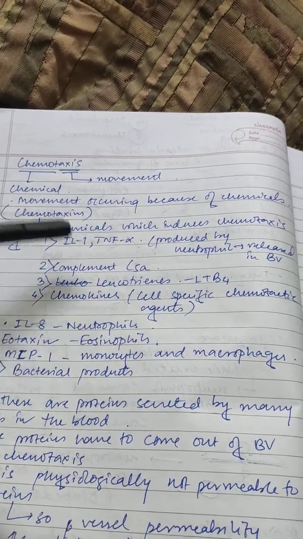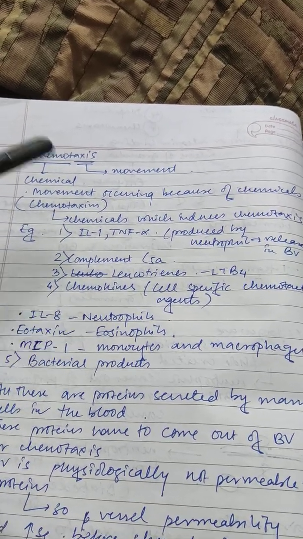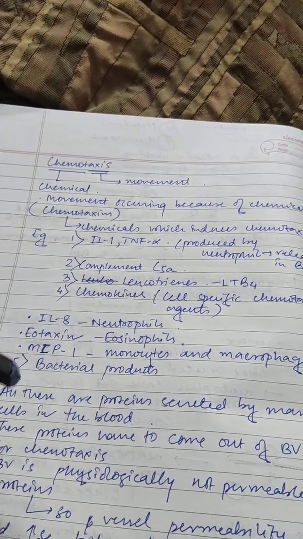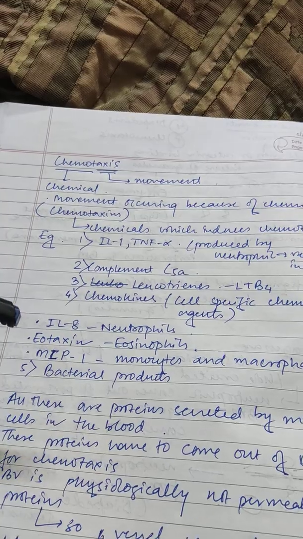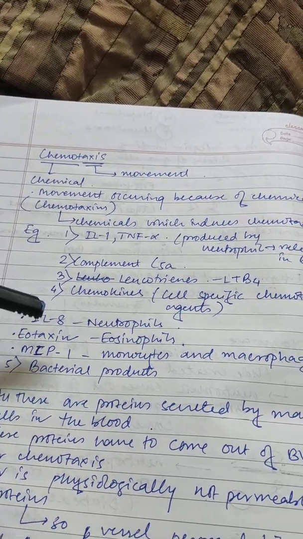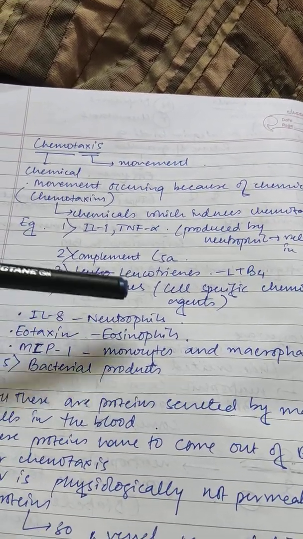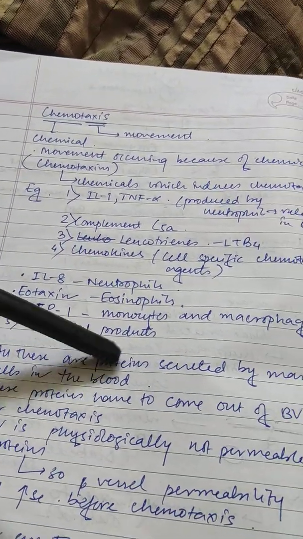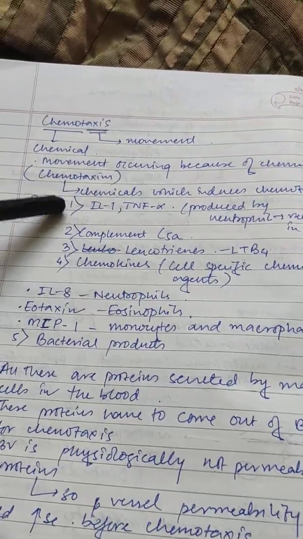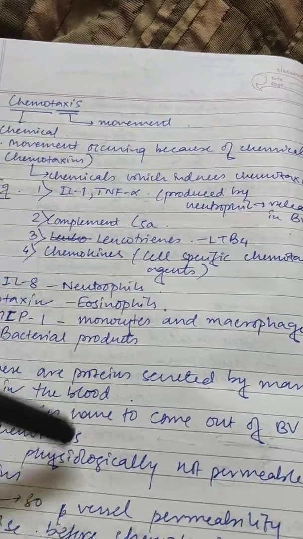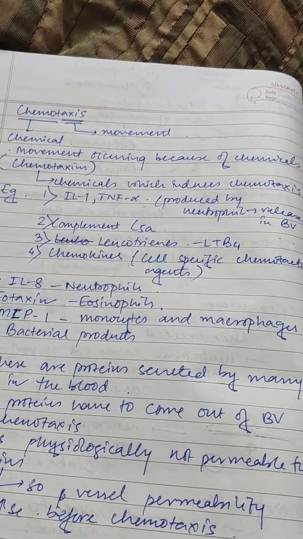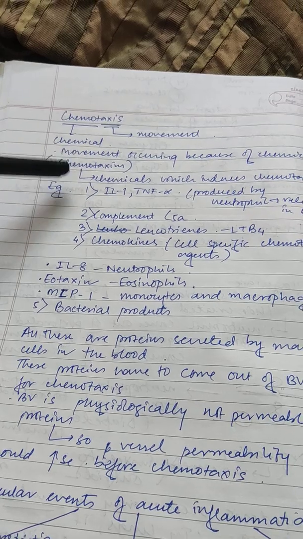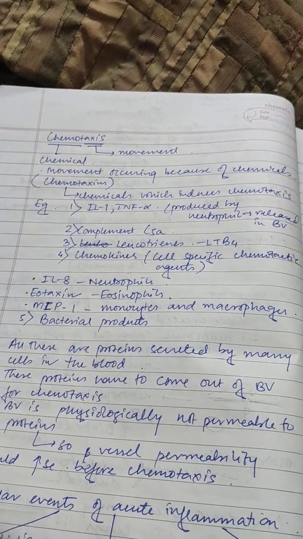So chemokines are also important chemotaxins. IL-8 is present on the neutrophils. Eotaxin is present on eosinophils, and these two are important chemokines which help in chemotaxis. We will discuss these things shortly. And finally, there are some bacterial products. So all these things, complement, leukotrienes, chemokines, bacterial products, and the above mentioned IL-1 and TNF alpha, these are important chemotaxins which help in chemotaxis.